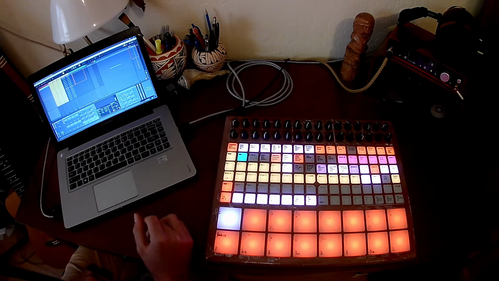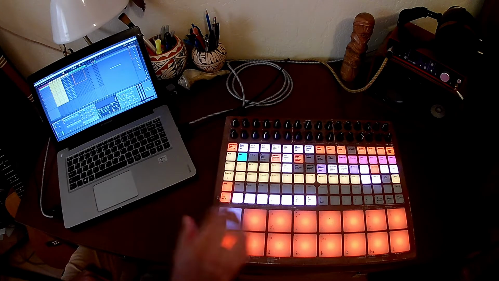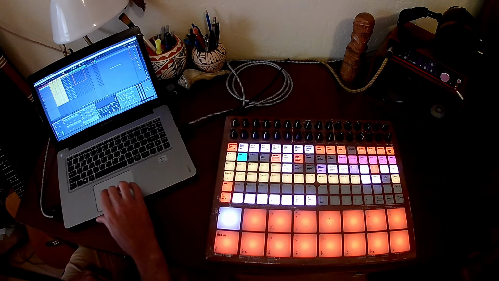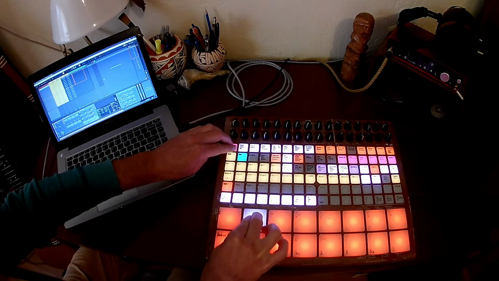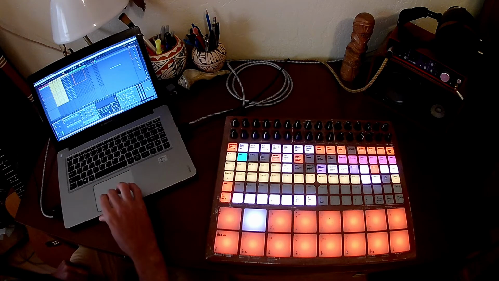Let's start with that approach. So I'll go through here and select the next waveform. And now I'll do this in succession, for a few of them anyway.